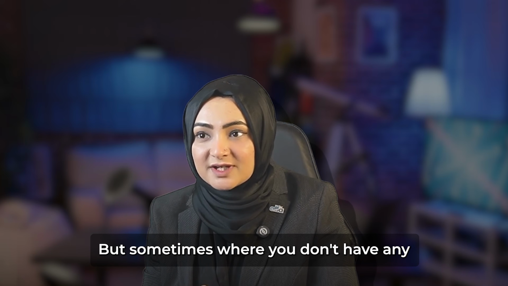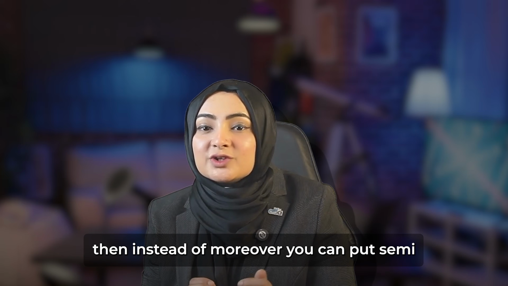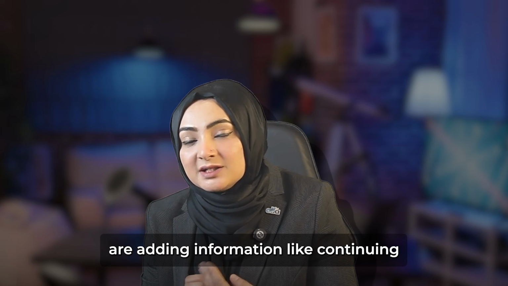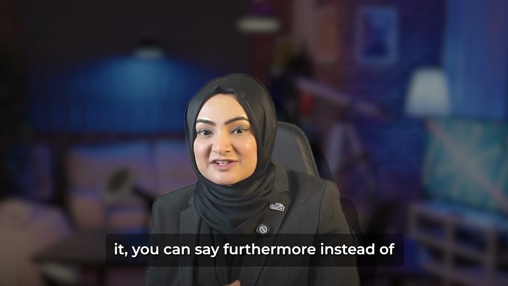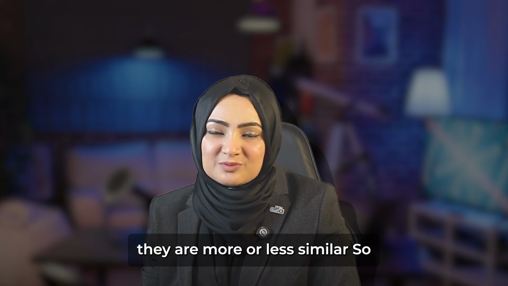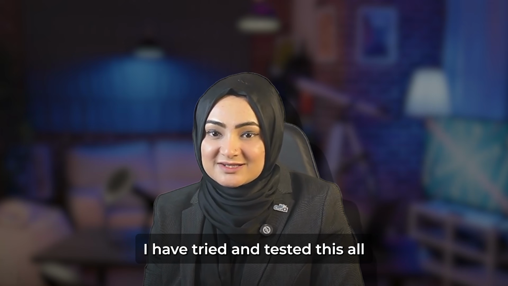But sometimes where you don't have any choice and you're putting a contrast, then instead of moreover you can put semicolon, however, comma. If you are adding information like continuing it, you can say furthermore instead of moreover. But moreover and furthermore, they are more or less similar. So I have tried and tested this.